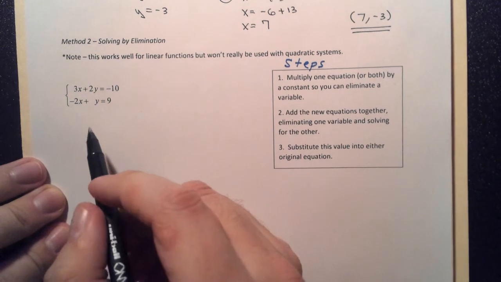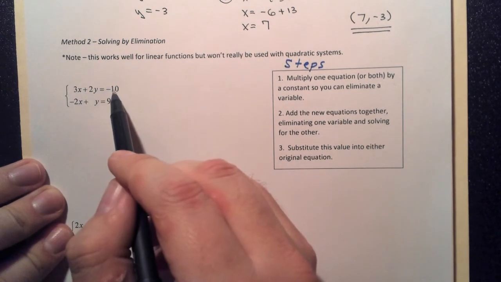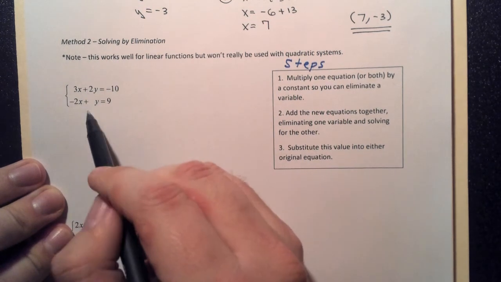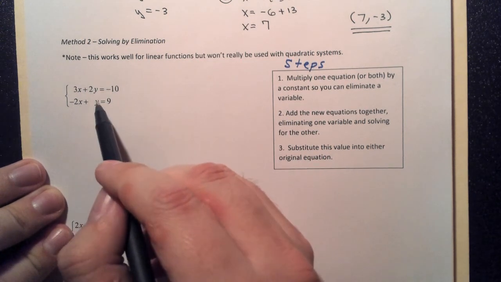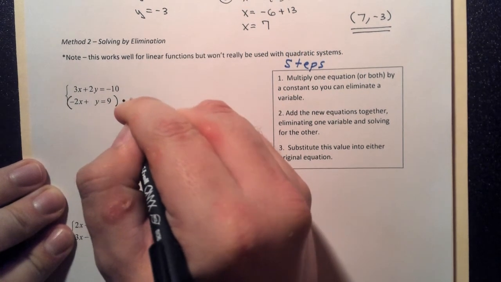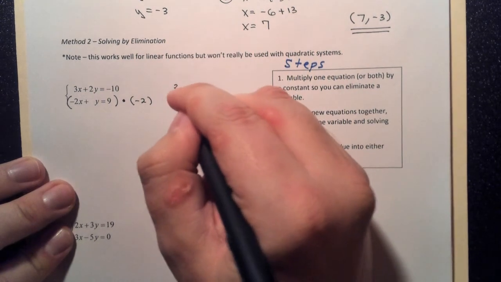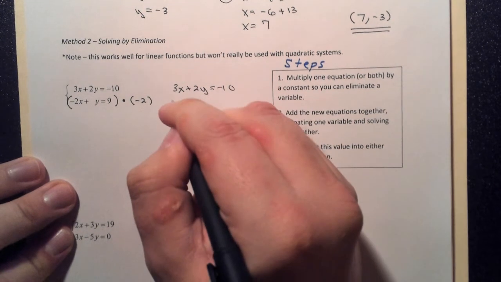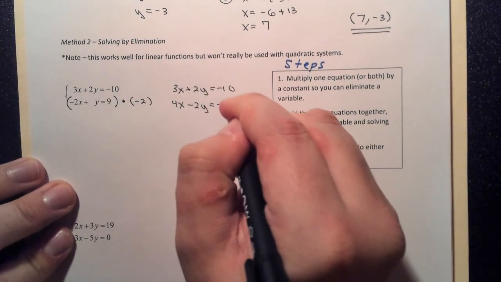Let's take a look. So I see here I have 3x plus 2y equals negative 10. I have negative 2x plus y equals 9. Notice that everything is aligned well. Well, I see 2y and I see plus y. So if I take this second equation and I multiply by negative 2, I will have 3x plus 2y equals negative 10 and 4x minus 2y equals negative 18.